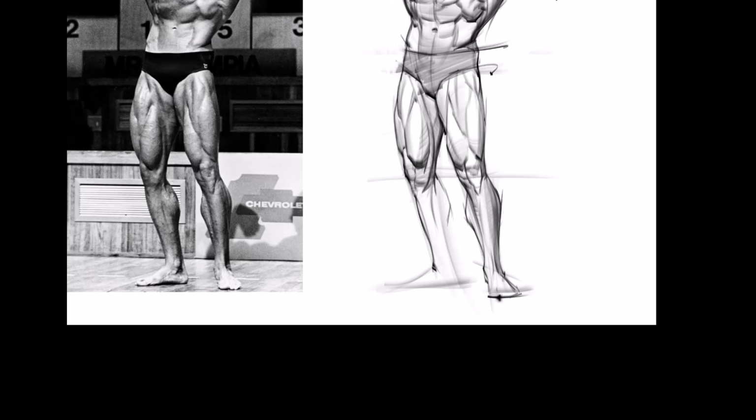Obviously, the toes here are blown out, so I kind of have to interpret what I'm seeing here.